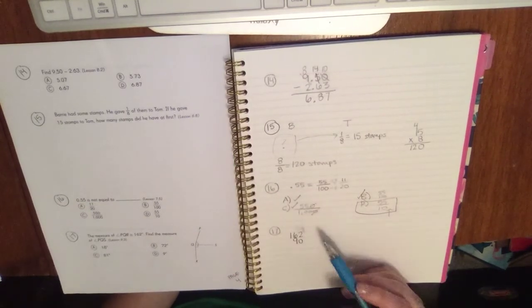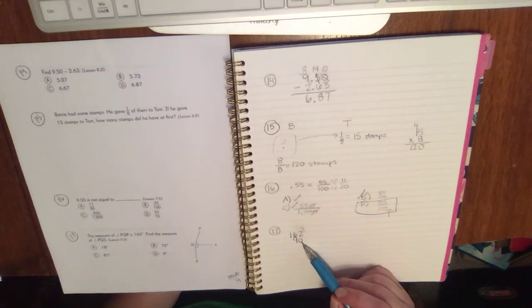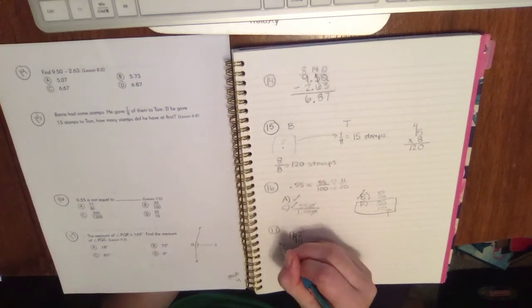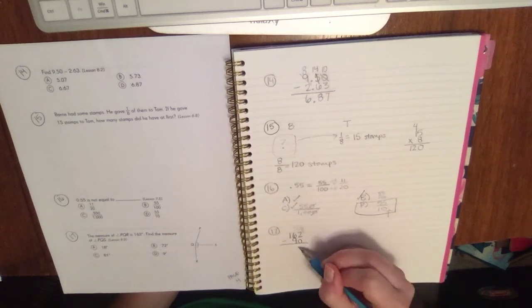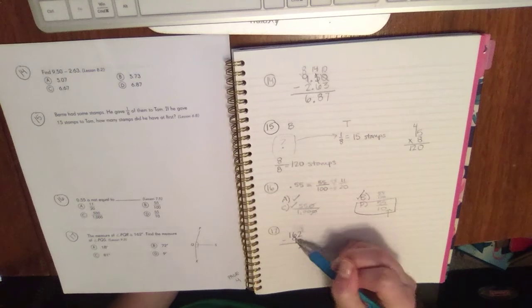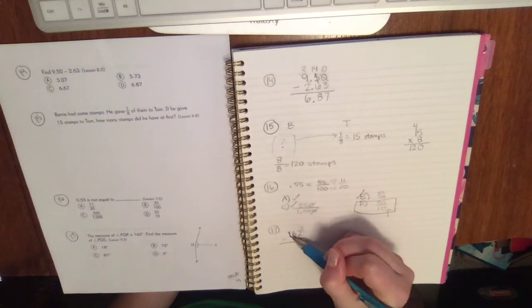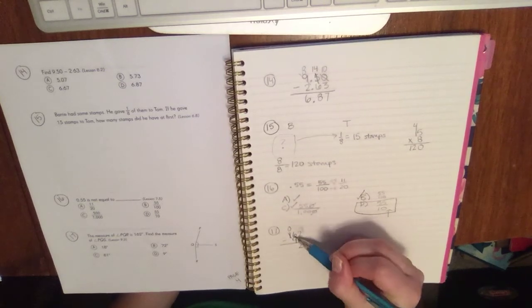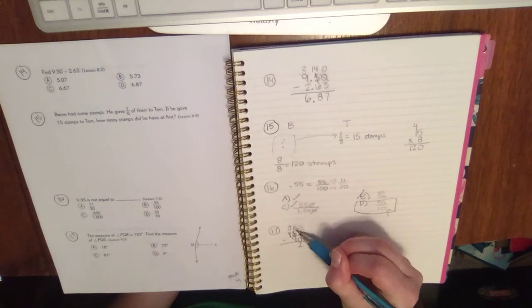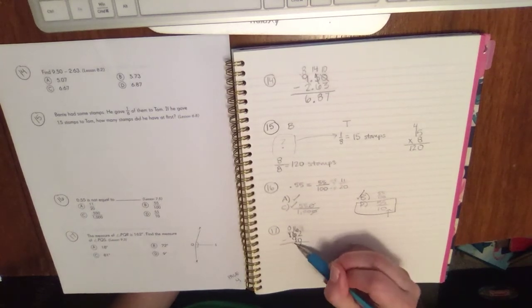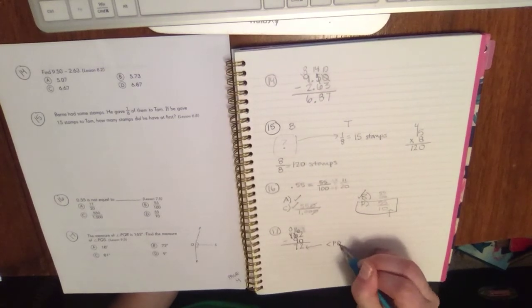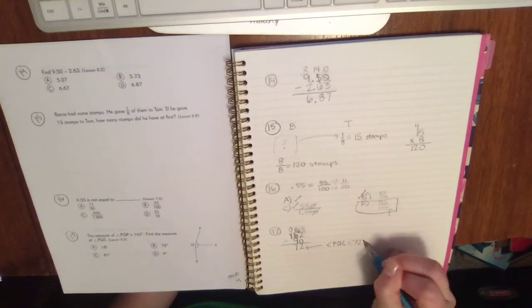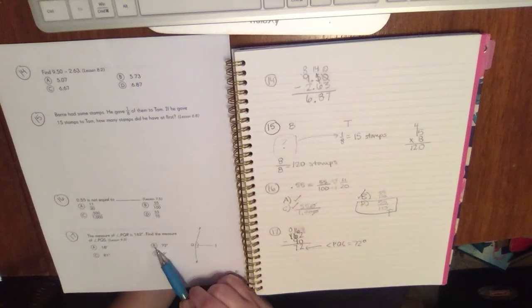162. If I know the total and I know part of it, if I subtract them, I'll find the other part, angle PQS. All right, 2 minus 0 is 2. 6 minus 9 needs to borrow next door. The 1 becomes a 0. The 6 becomes a 16. 16 take away 9 is 7. That means that angle PQS is equal to 72 degrees. Answer choice B.